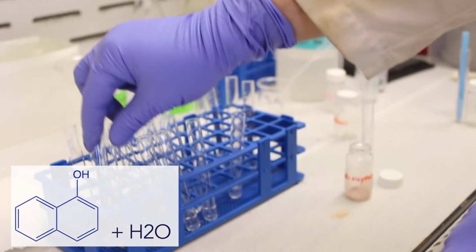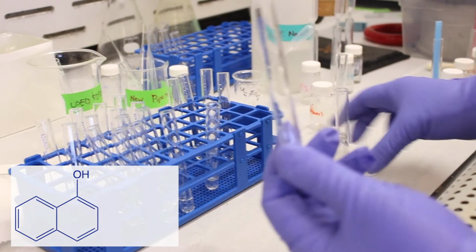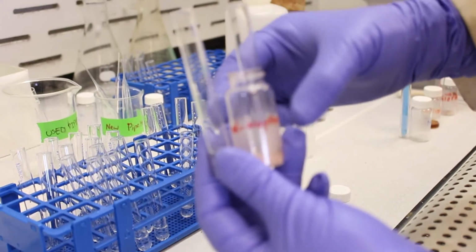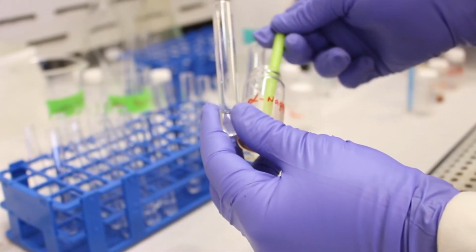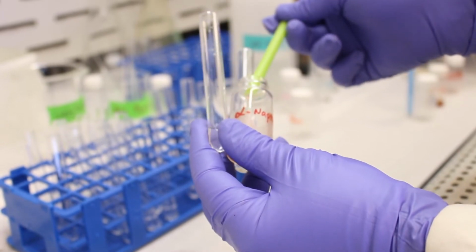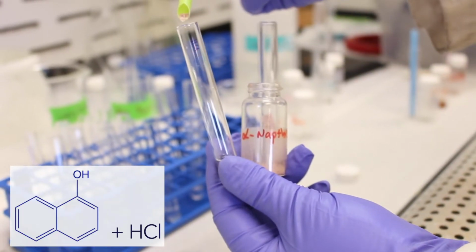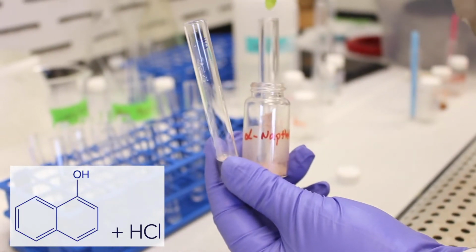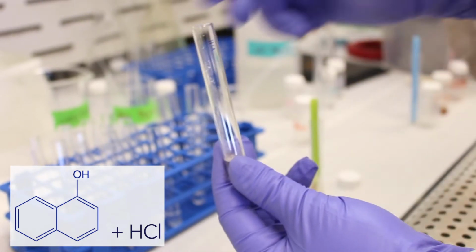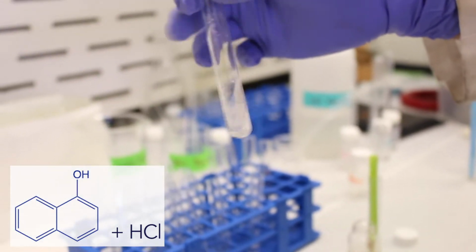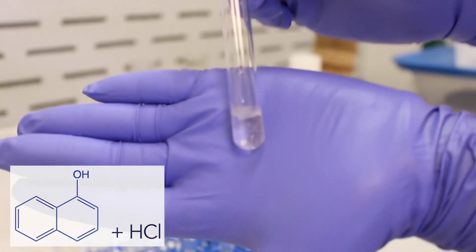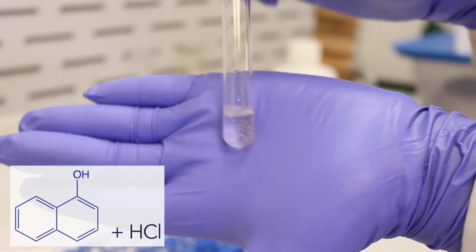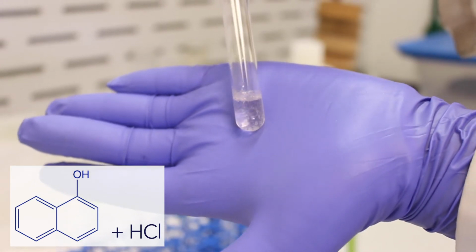Okay. So in acid, because the phenol is an acidic functional group, it's not going to react with a dilute acid such as hydrochloric acid. So place some in here. It's not going to ionize it. That's our prediction. And we agitate it. And as you can see, they're still solid. So hydrochloric acid does not dissolve alpha naphthol.